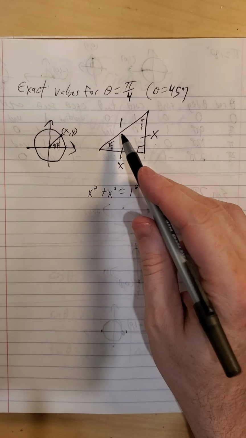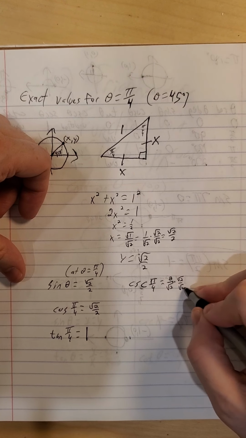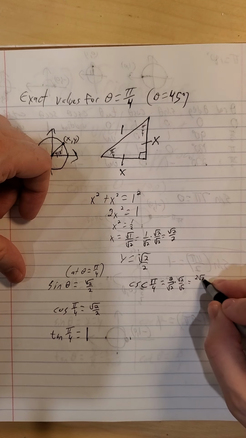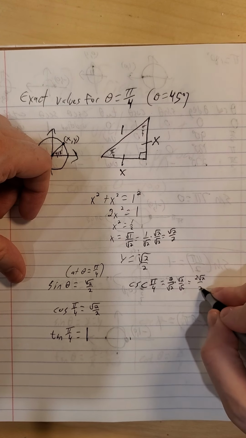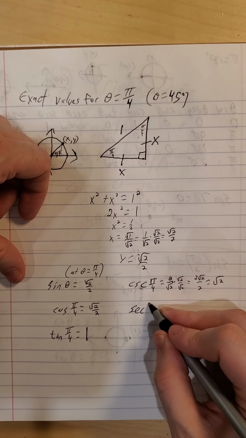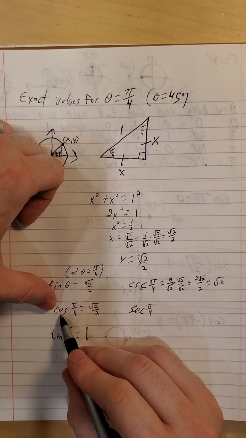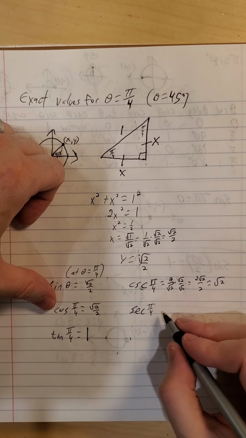And then their partners. Cosecant of pi over 4 is the reciprocal of, I'm sorry, the reciprocal of root 2 over 2, which would be 2 over root 2. And we can go ahead and rationalize that and do a little reducing. So that's 2 root 2 over 2, or simply root 2. The secant of pi over 4, that's the partner to cosine, reciprocal of cosine, which is also then going to be root 2.